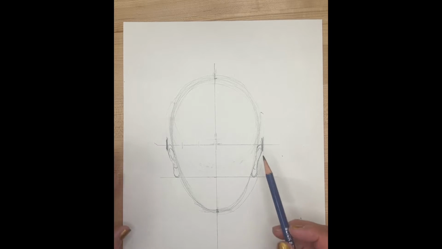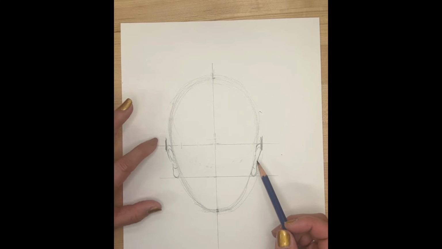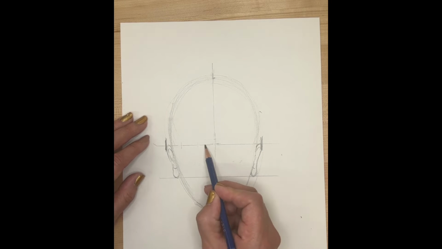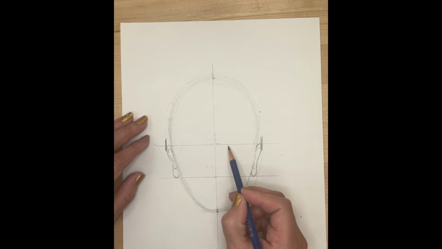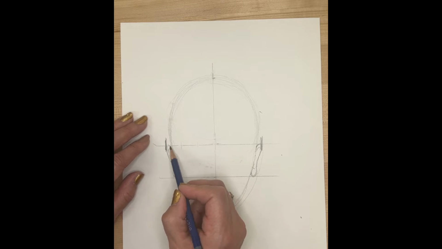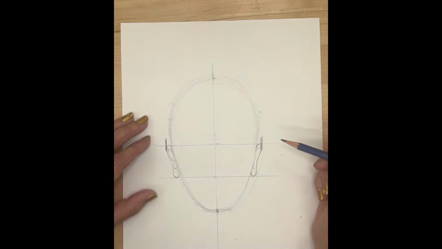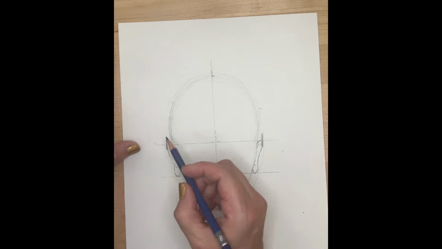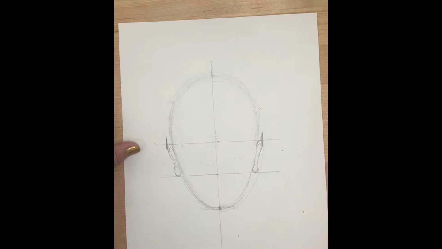So at this point, we're going to draw the eyes. And the standard proportion of the eyes is that the space between the eyes is the same size as the space of each eye and the space beside the eye. So what I'm going to do first is divide the space between here and here by 5.